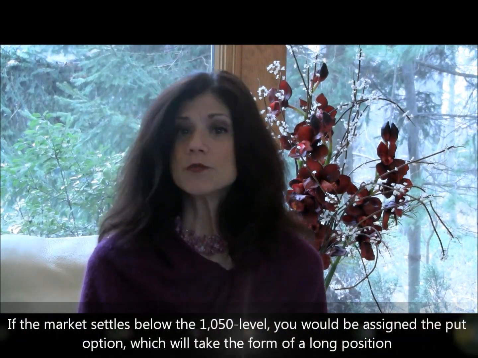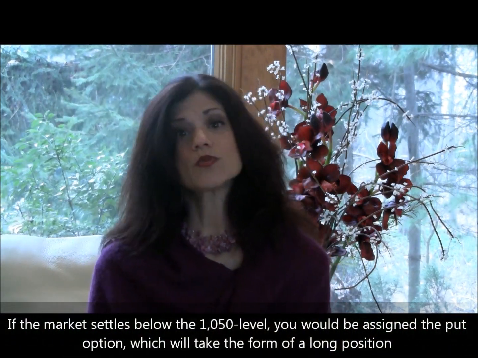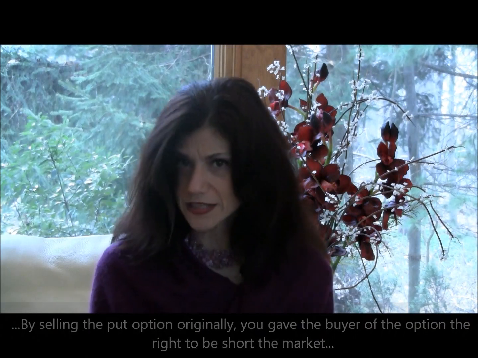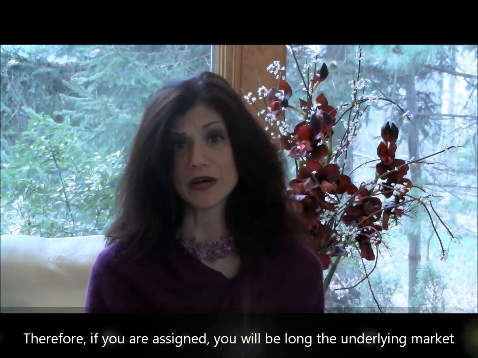If the market settles below the 1050 level, you will be assigned the put option, which will take the form of a long position in the underlying market. By selling the put option originally, you gave the buyer of the option the right to be short in the market. Therefore, if you are assigned, you will be long the underlying market.